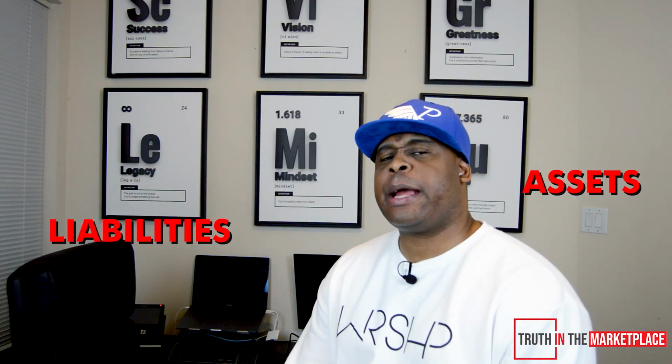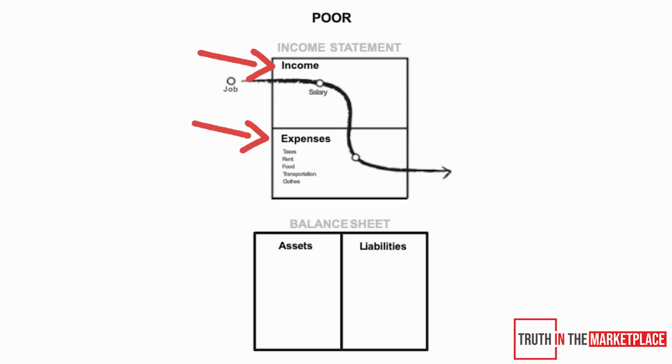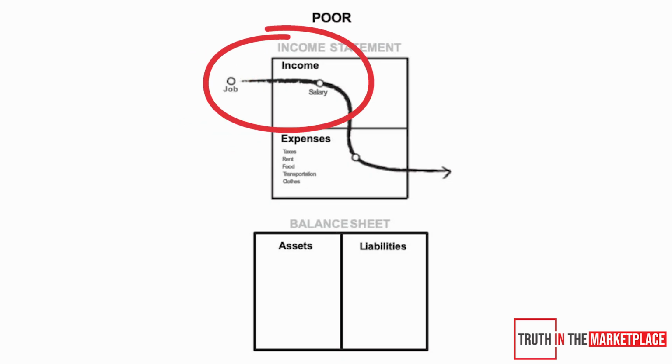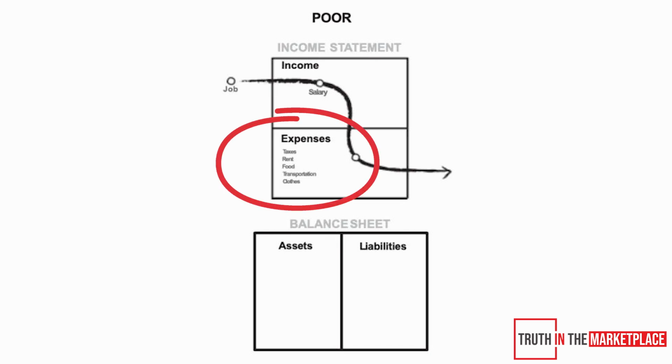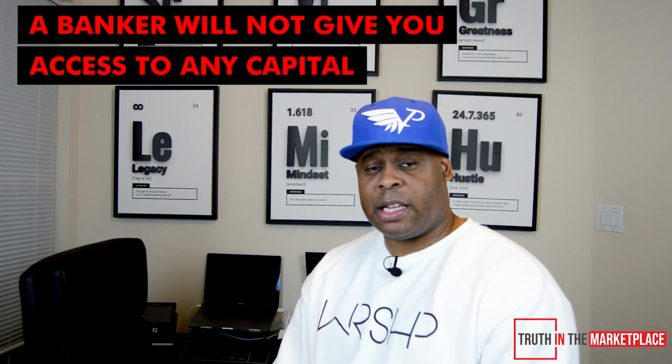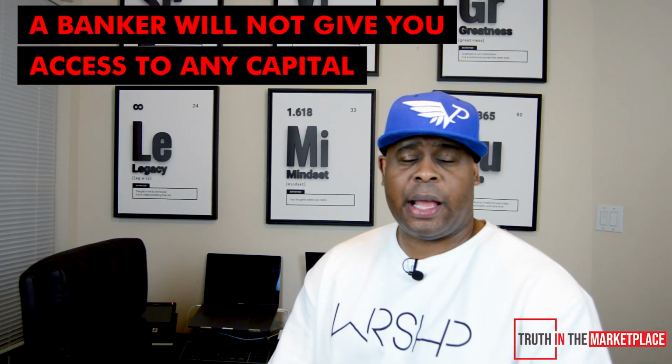Let's take a look at this first type of income statement and balance sheet, which is the poor type. If you view this income statement, you see there's an income and expenses section. In the income section, there's a salary because there's a job present. In the expenses section, you see taxes, rent, food, transportation, and clothes. Also, you see on the balance sheet, there's nothing there at all. Interesting. Now, when the job produces the income in the form of salary, it then pays for the expenses and the income goes right out the door. And here's another observation. If the salary of the job is taken away, the expenses still remain. No banker will give you access to any type of capital with this type of income statement and balance sheet.